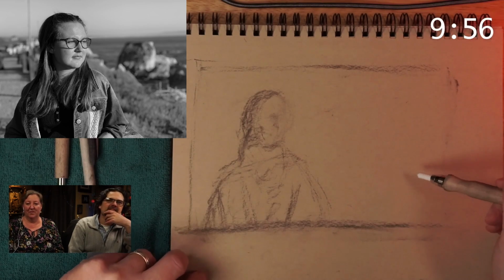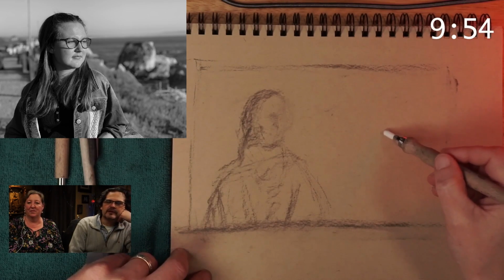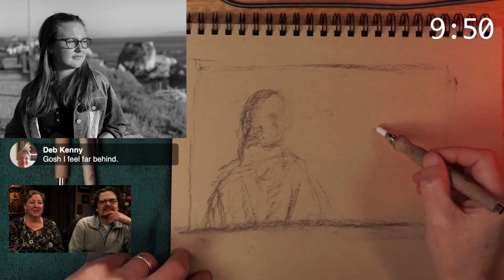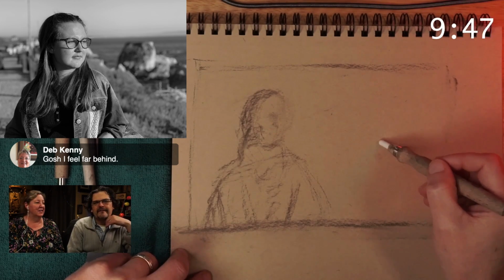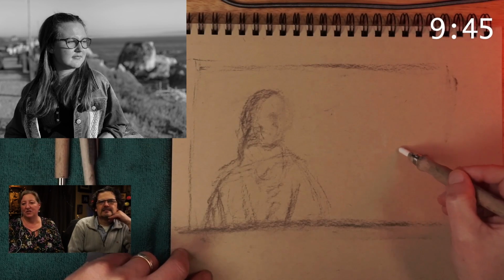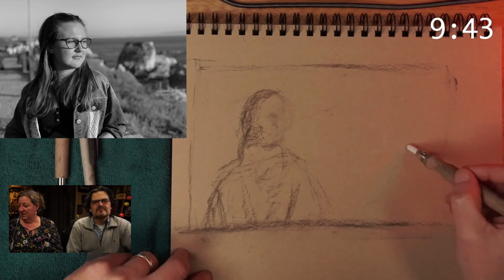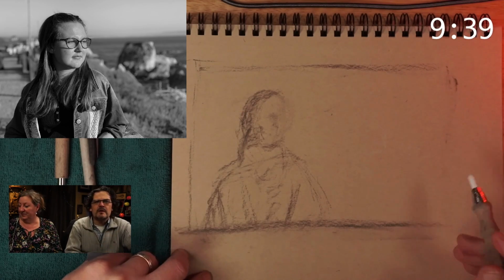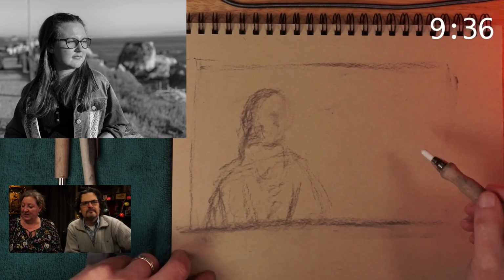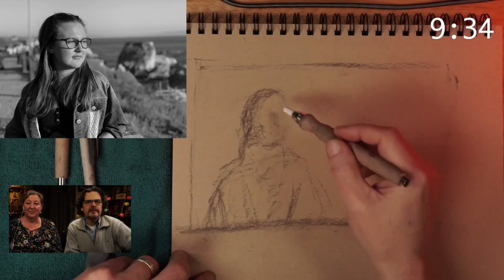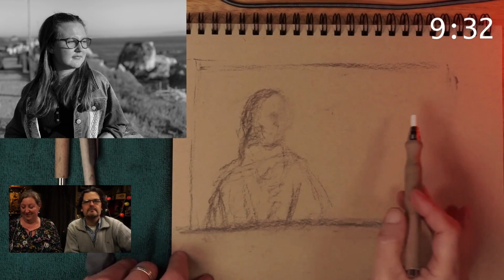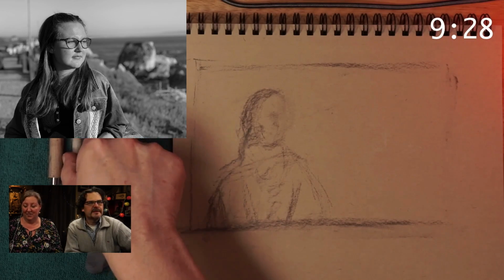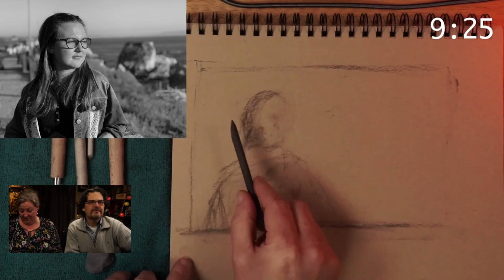Feel far behind? What's there to be far behind for? We just started. No behind. No pressure. It's all the same thing. And the good news is you can only start from where you are anyway, so no sense in trying to run and catch the train. Start where you are, one foot in front of the other, and off we go.